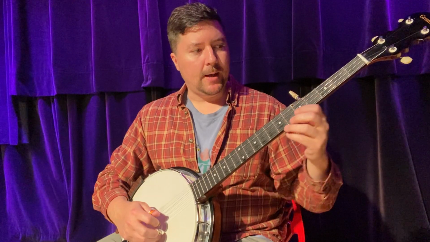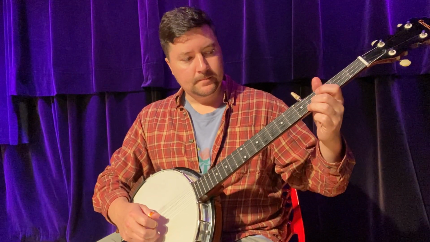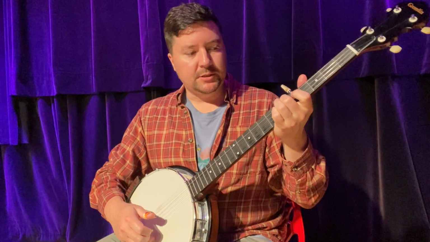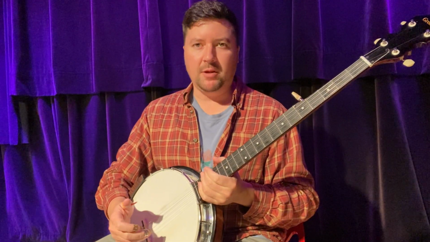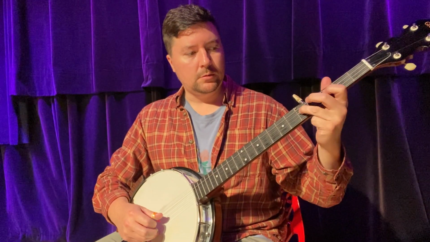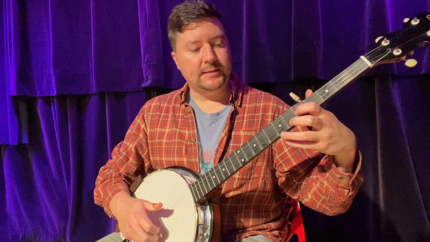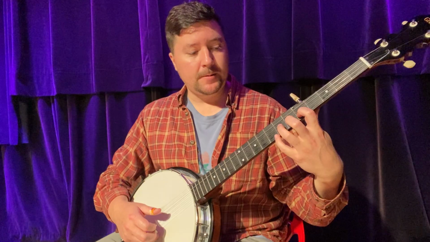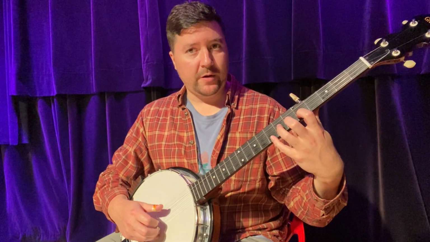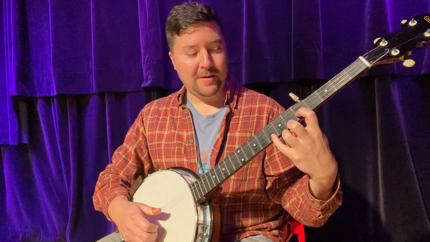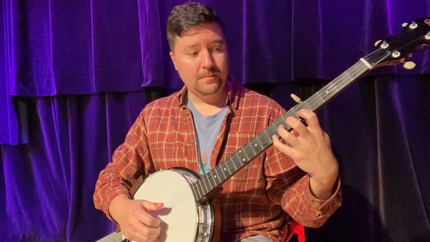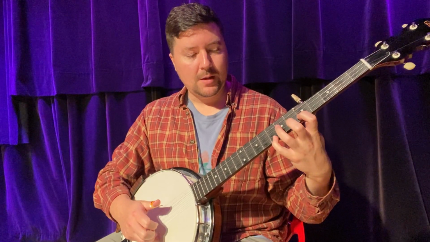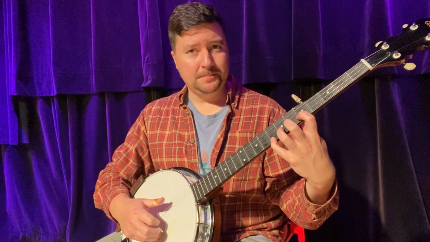So that's gonna lead into this next part, which is kind of a similar timing: 1 2 3 1 2 3 1 2 3 against a 4/4, and that's gonna use this 7 chord here. So 5th fret, 2nd string, open 5th string, and then this nasty 8th fret, 1st string. So index, thumb, middle.